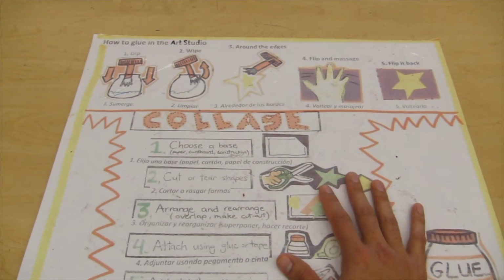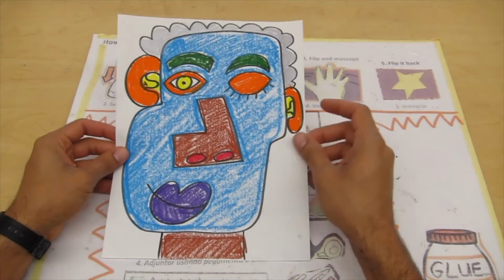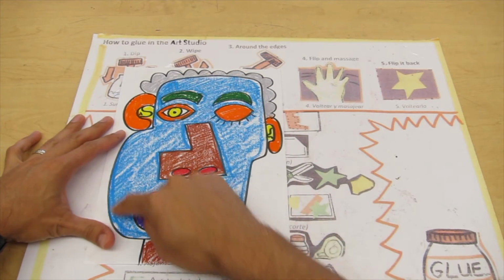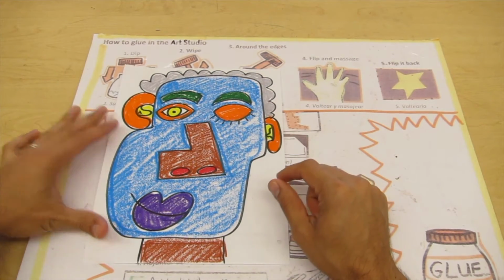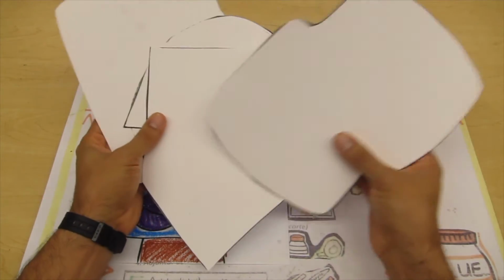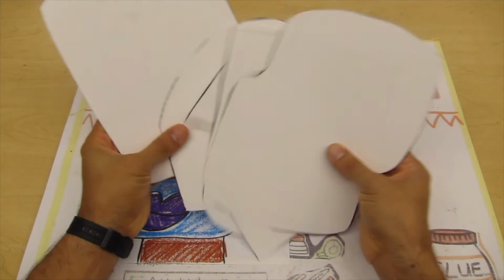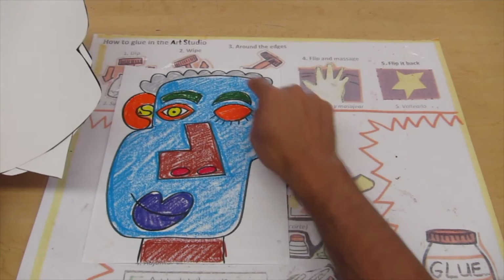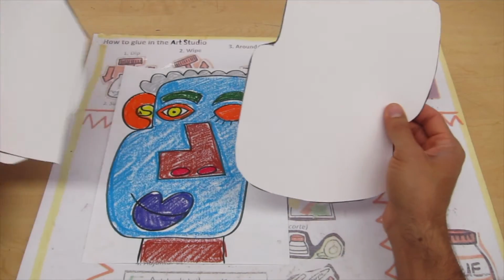The first thing you're going to do is figure out what shape your head is. I have these templates for you to help you trace it. On your table, just pick the one that looks closest to your head so that you can trace it.